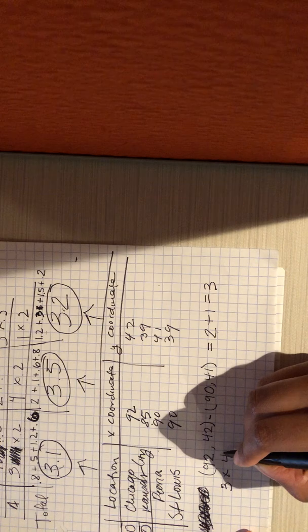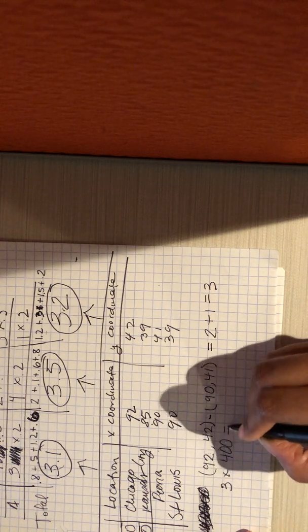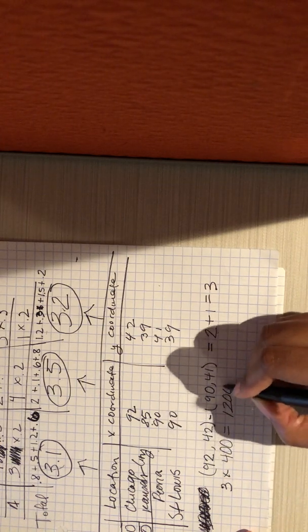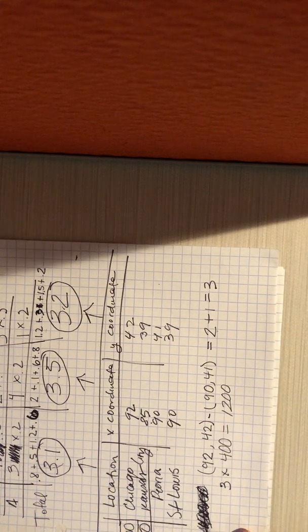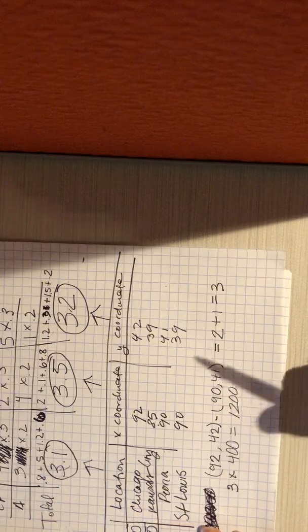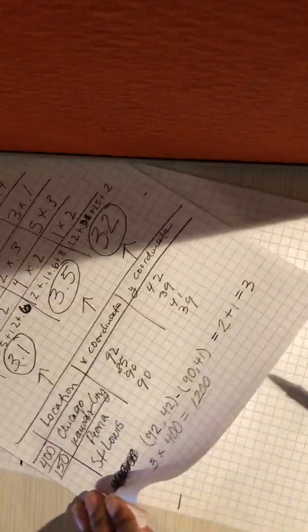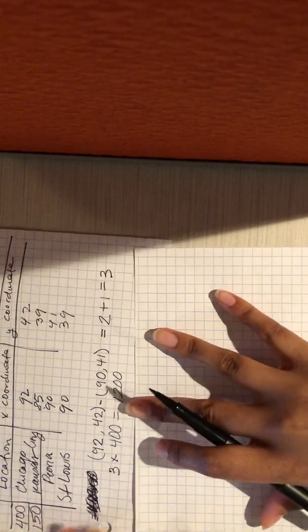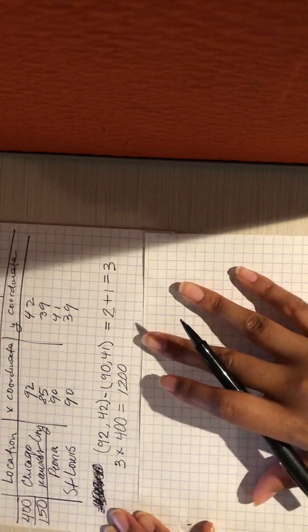So our 3 times 400 is 1,200. So that is our Chicago-Peoria load distance. So I'm just going to go ahead and do the same for the rest of the problems.